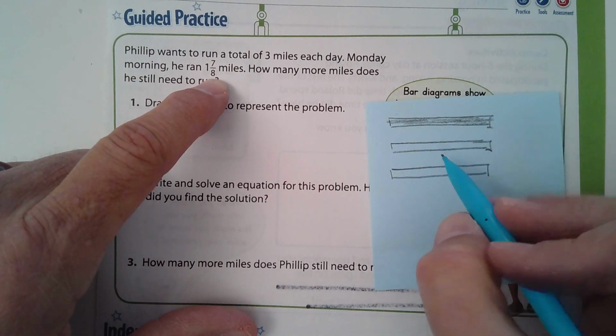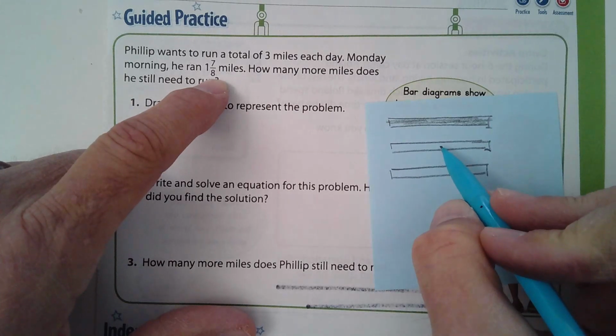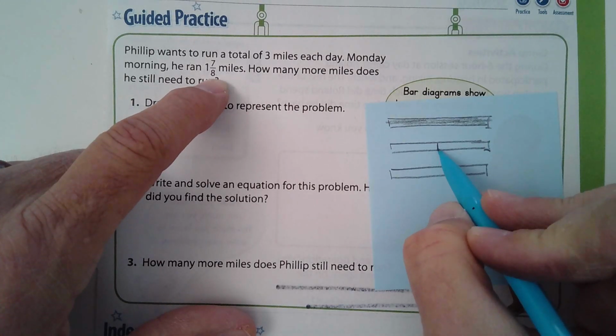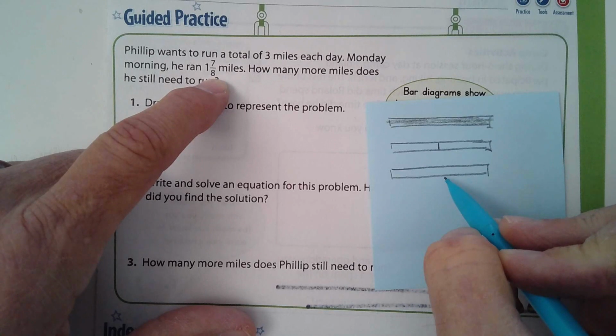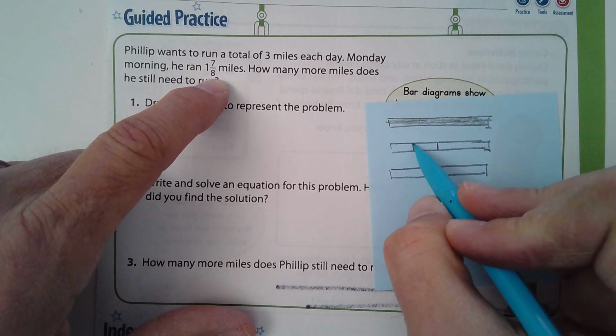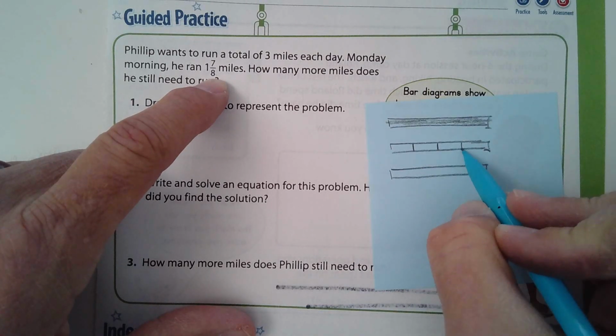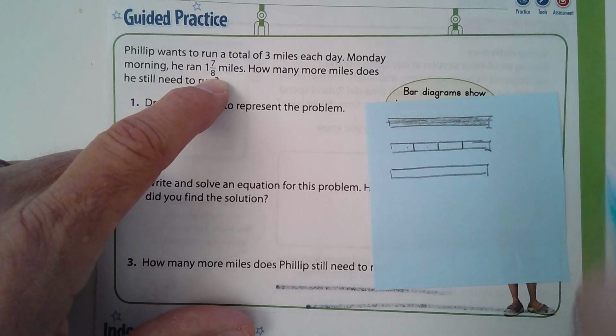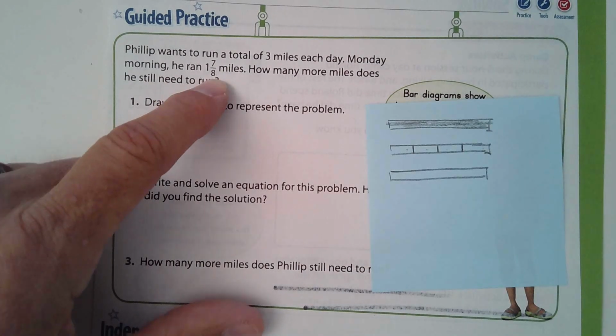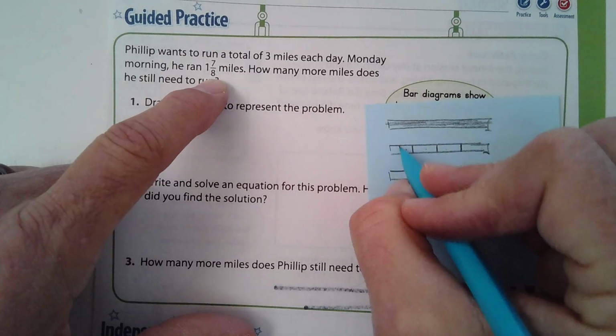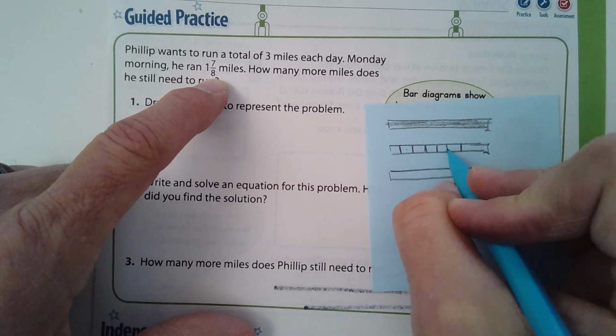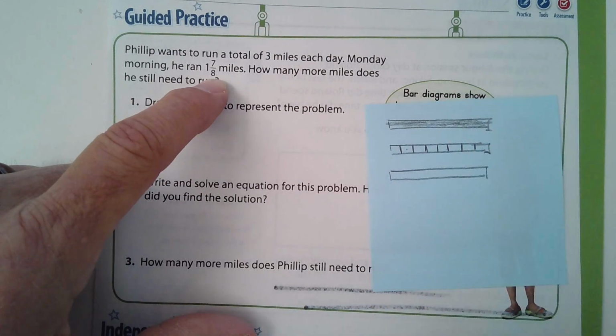So I need to divide this into 8s. Well, that's kind of easy. I'm going to divide it in half first, and then I'm going to divide it by quarters. Each one of these boxes is a quarter. Now if I divide those again, that'll be 8s. So I'm going to cut each one of these in half. Now I have my 8s.